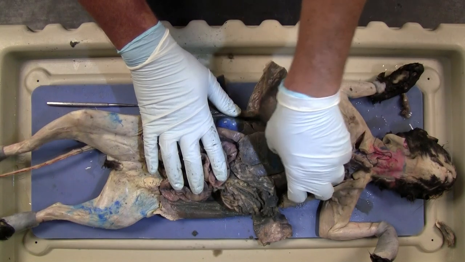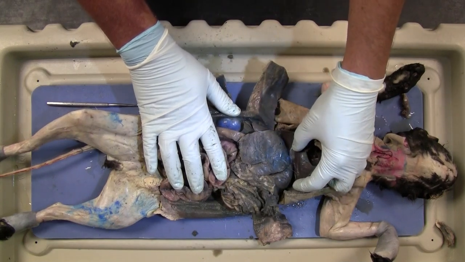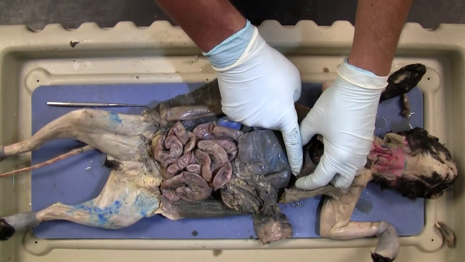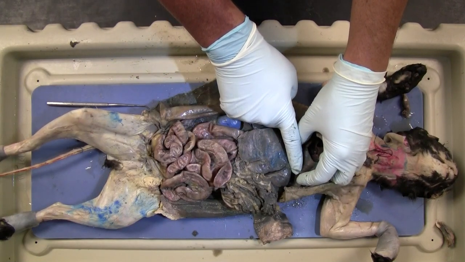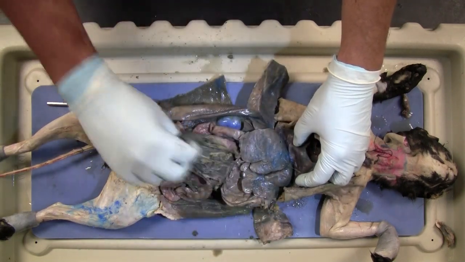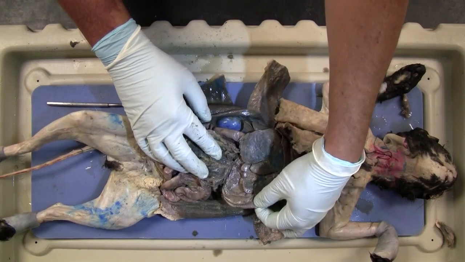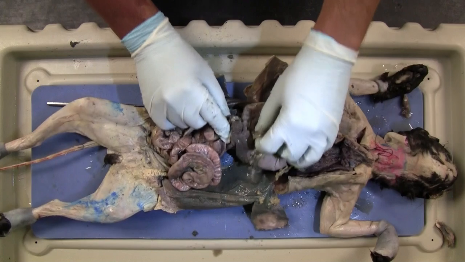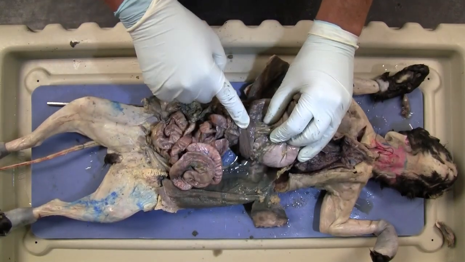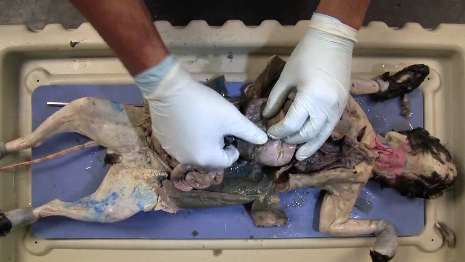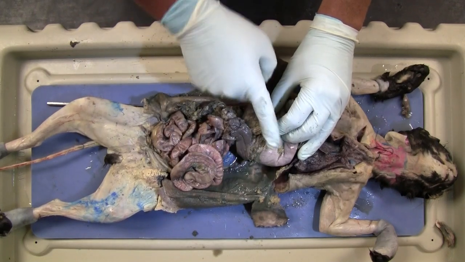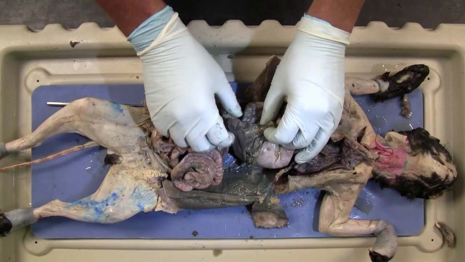So first ligament, you pull up the diaphragm, liver. This ligament right here, that's right above my finger, is your falciform ligament. The next one we're going to look at is we're going to look for the stomach, pull the stomach up, and find the spleen. Here's your spleen. The ligament between your spleen and your stomach is your gastrosplenic ligament.